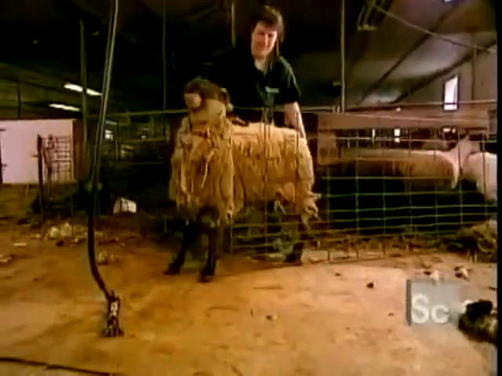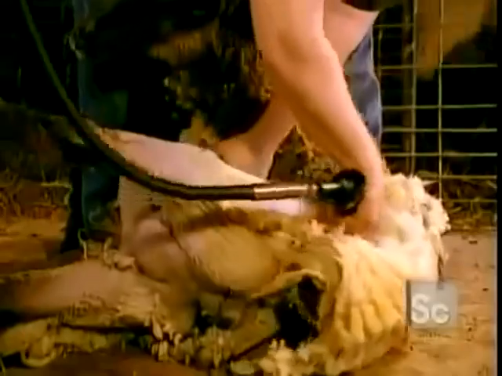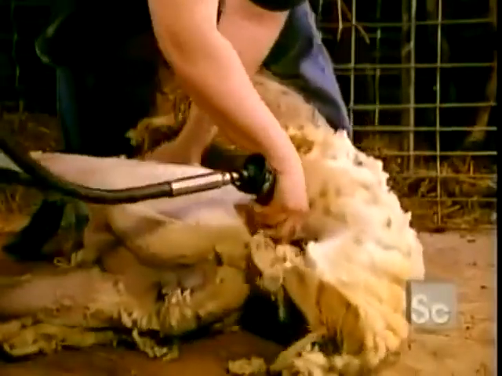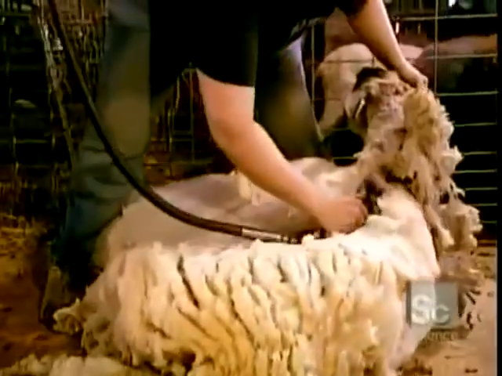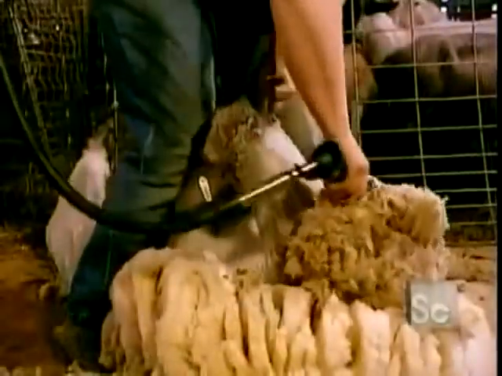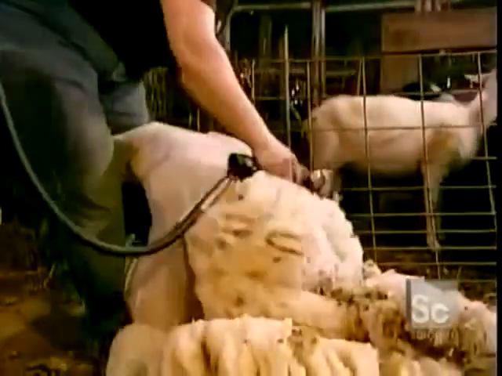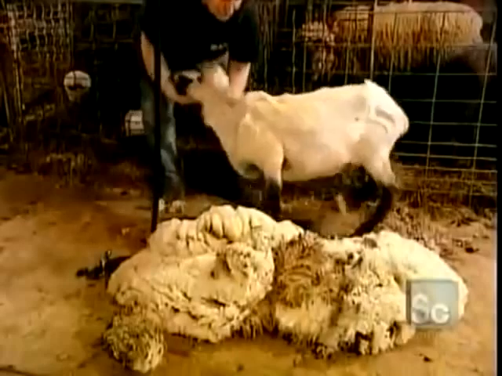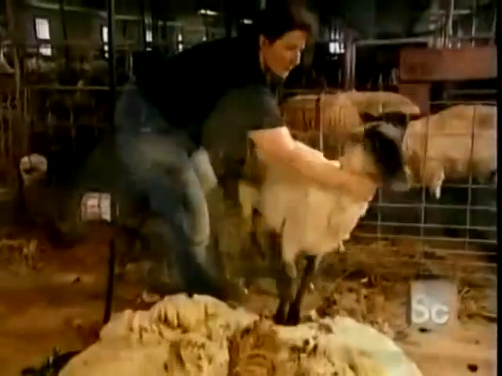Sheep shearers use power shears, removing the fleece in one piece. They discard any stained or inferior wool, and then sort the rest according to the quality of the fibers. This grading is based on length, color, waviness, and fineness. The wool is cleaned with detergents before processing.